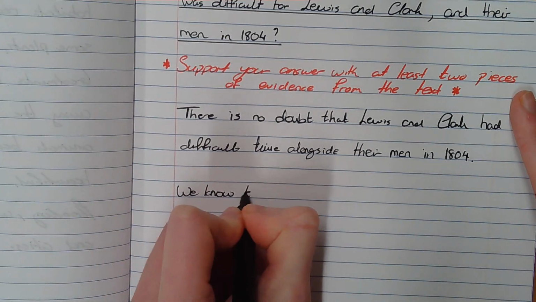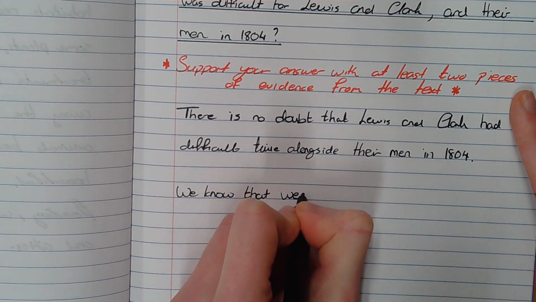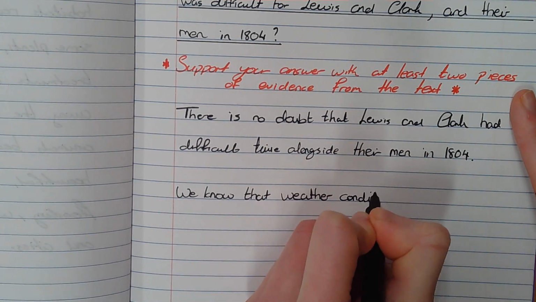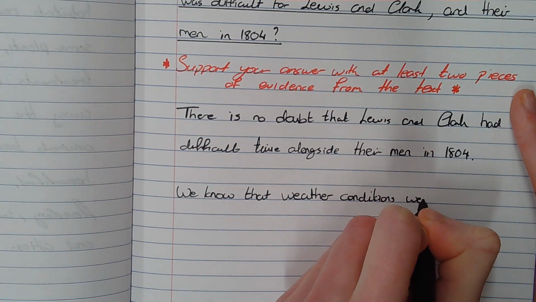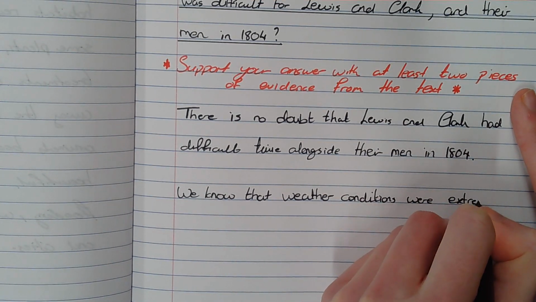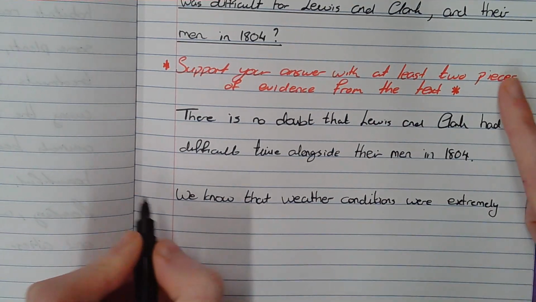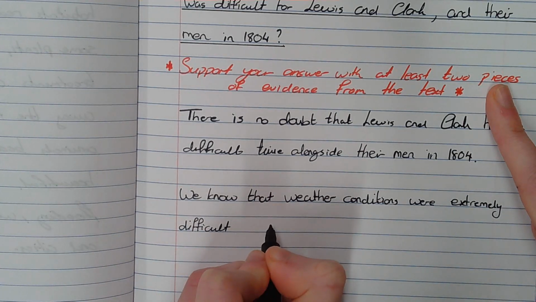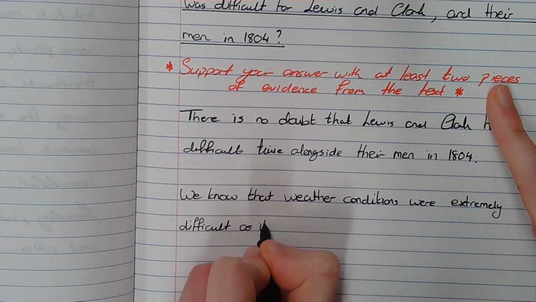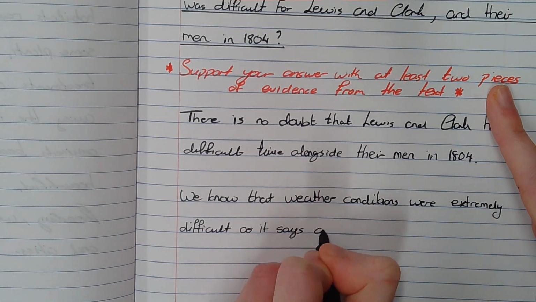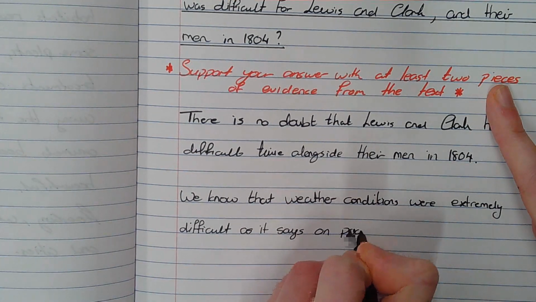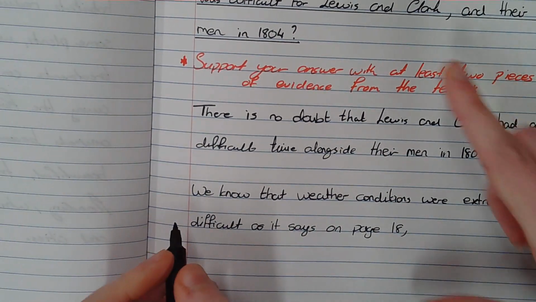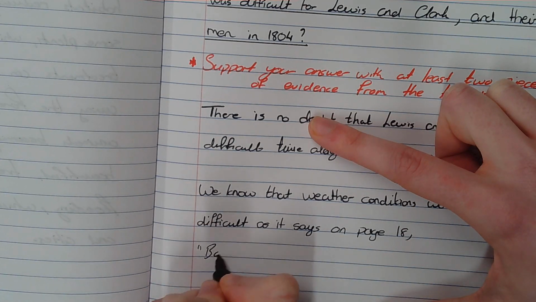We know that weather conditions were extremely difficult as it says on page 18, and then I can quote, so that's my point made.